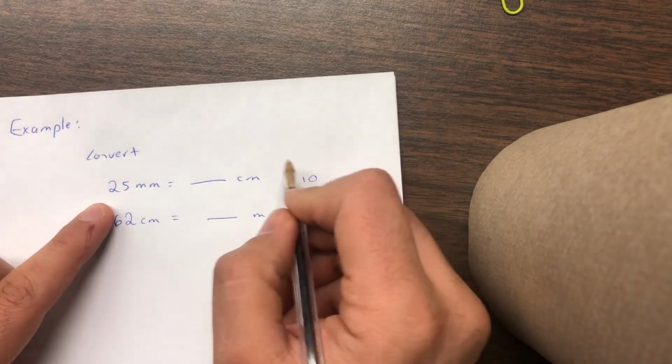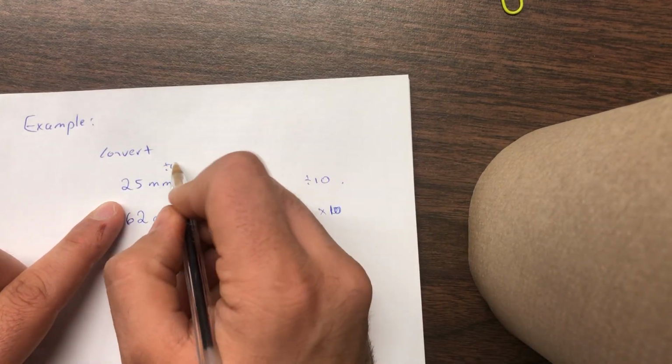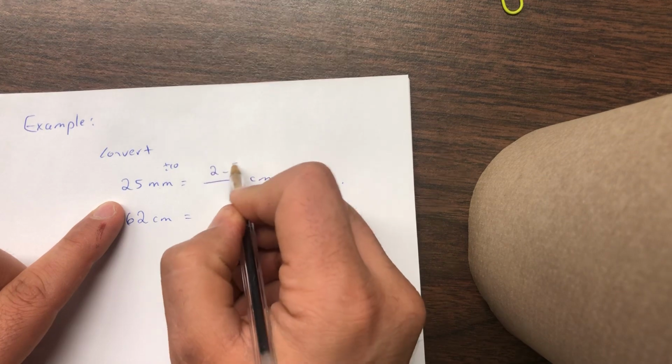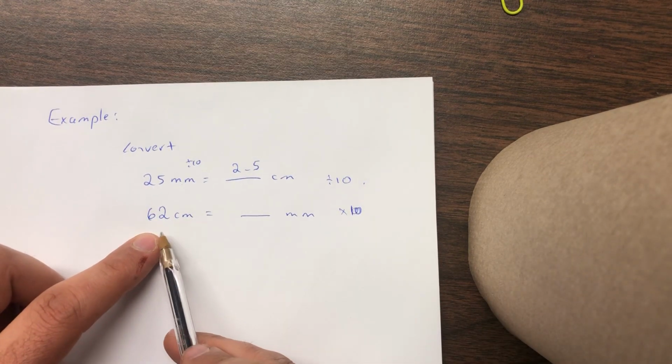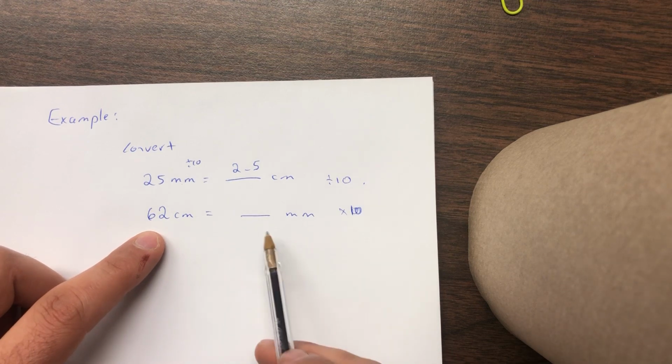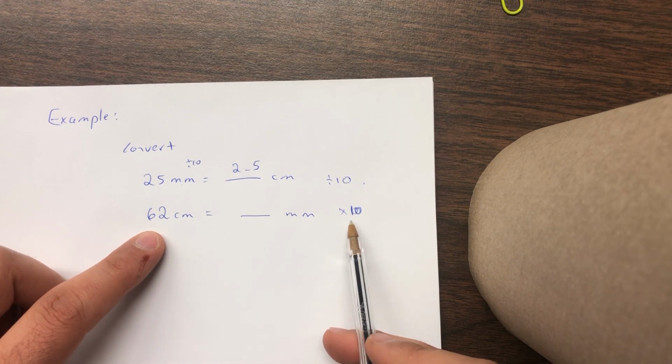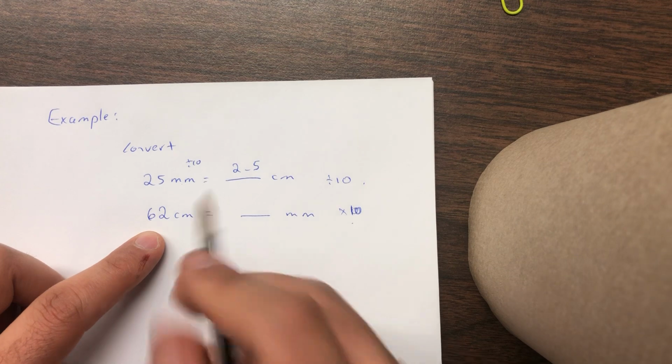So to work with the first question right here, 25 divided by 10 equals 2.5. So 25 millimeters equals 2.5 centimeters.